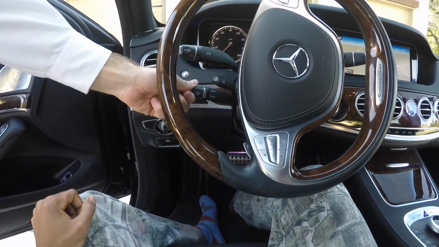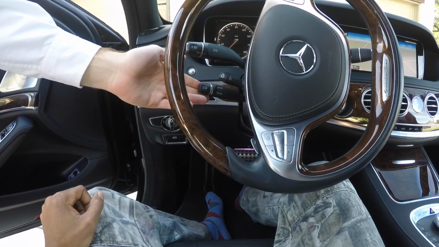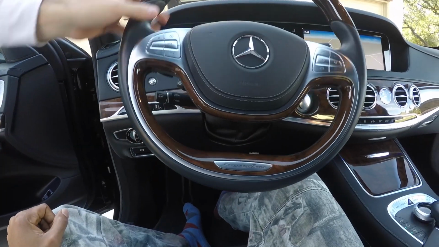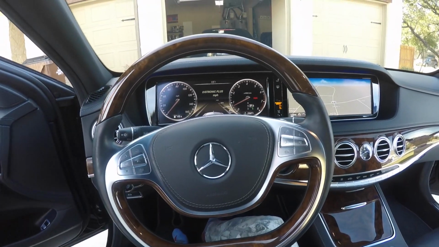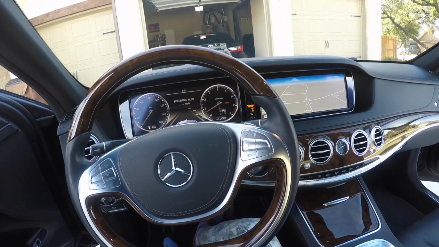Turn it on, manage the distance if you want to, a little maximum distance, or if you want to keep it close, you can have it there. And the little display will show up right here. As soon as you move it, a little graphic pops up, and you can maintain a distance to your desired speed.